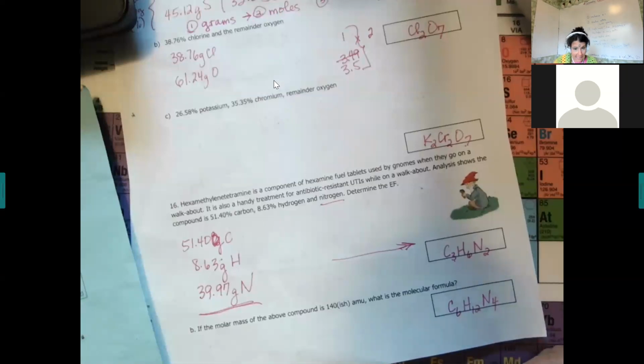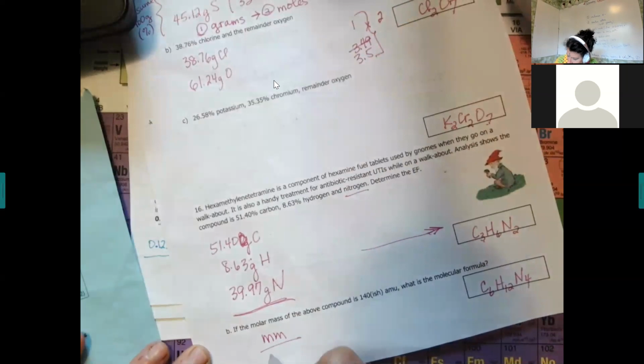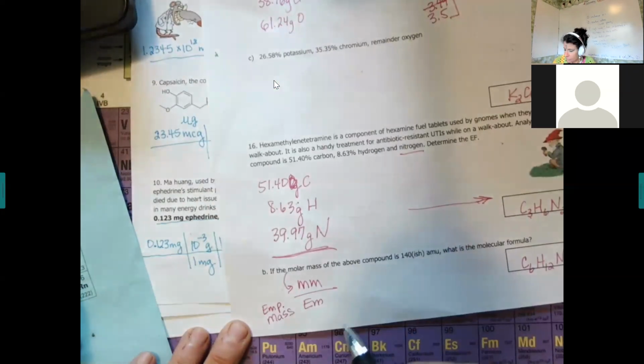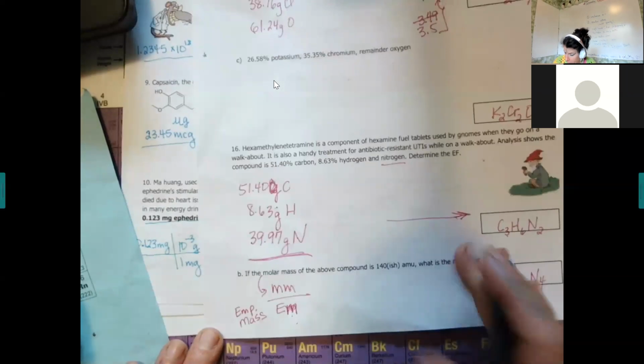I wanted to show you the last step, which is we're going to take the molar mass and divide by the empirical mass. So the molar mass and the EM is the empirical mass. I do remember saying, but it was towards the end of class, it's always the last thing we do, to get full credit, I would like that you label what you are doing.